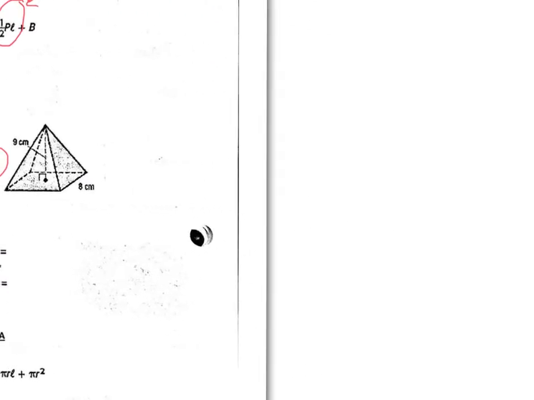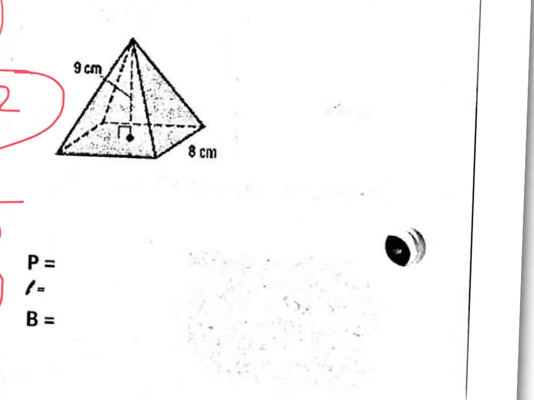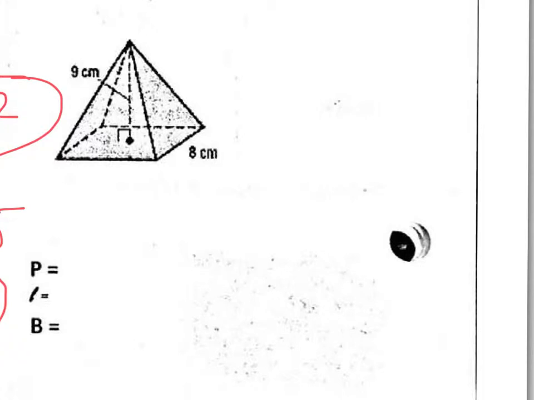Alright, let's look at the next one. Look at this picture. This one's a little tougher because, well, first of all, we can find the perimeter. The perimeter is going to be all the sides are congruent, so they're all 8. 8 times 4 is going to be 32 centimeters. Now be careful, because what we have here is not the slant height. This is the height of the pyramid, but it's not the slant height. The slant height would be, again, perpendicular to one of the sides of the base.